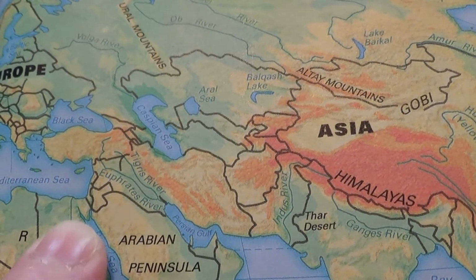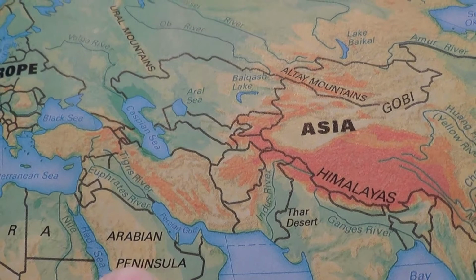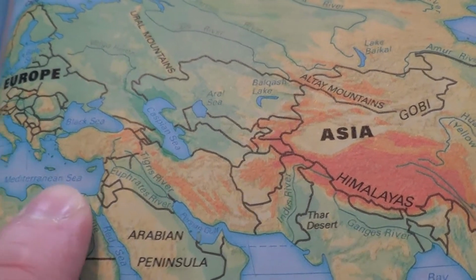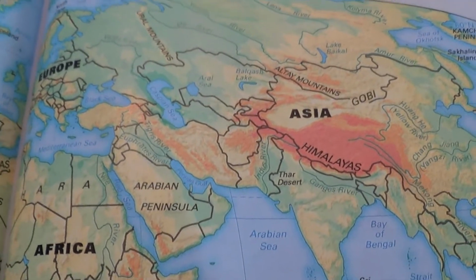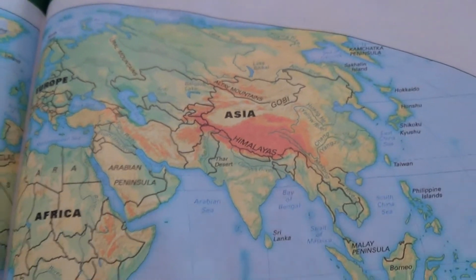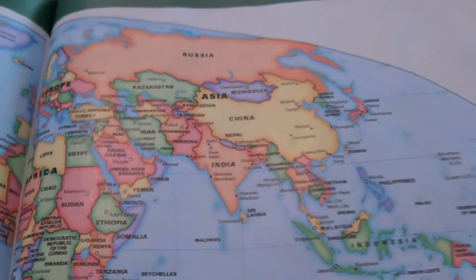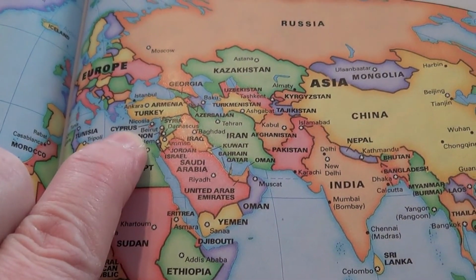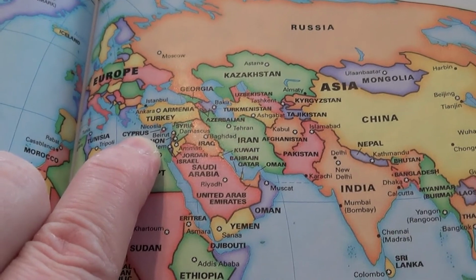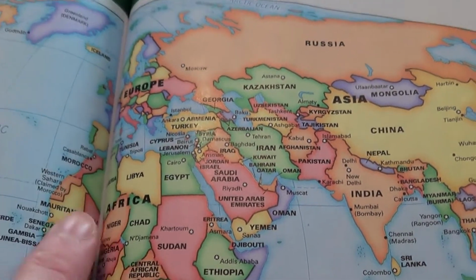You see the Nile River running over here. Got the Arabian Peninsula over here, Mediterranean Sea over here. You look at the shape of it, it's kind of skinny by Africa. We come over here, we see the same shape. Okay, here's that Mediterranean Sea. Here's Africa.